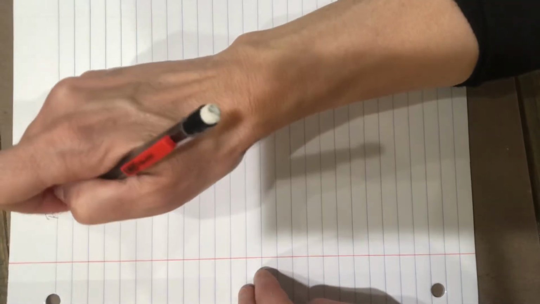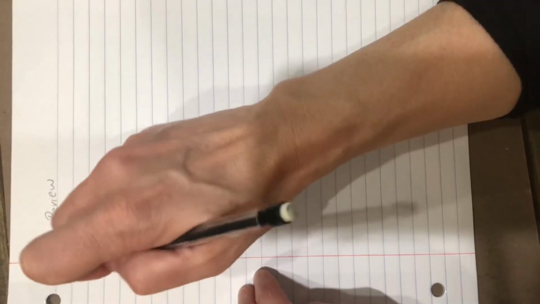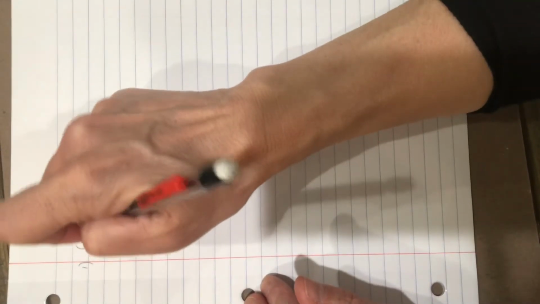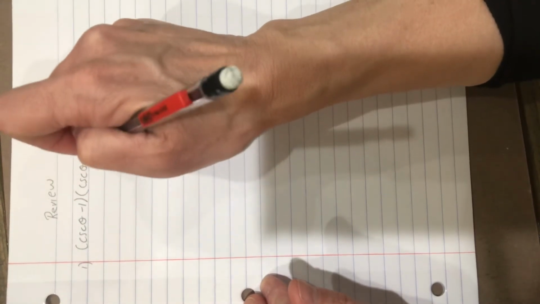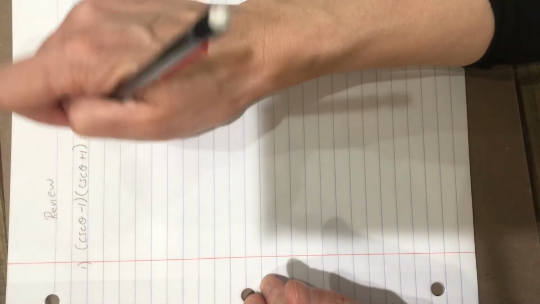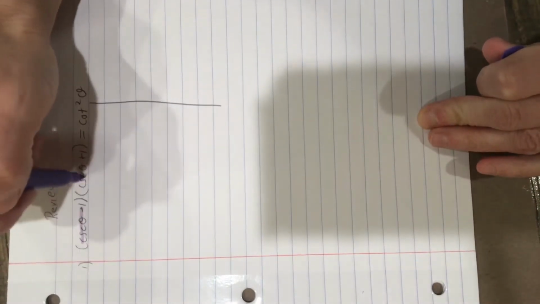So the first review problem that I am going to go over is the quantity of cosecant theta minus 1 times the quantity of cosecant theta plus 1, and that's going to equal cotangent squared theta. So now what I need to do is decide which side of my trig identity I'm going to work with. I usually work with my left if it's easier, and in this case it is. What I have here on my left is two binomials, and I want to simplify it to just cotangent squared theta.